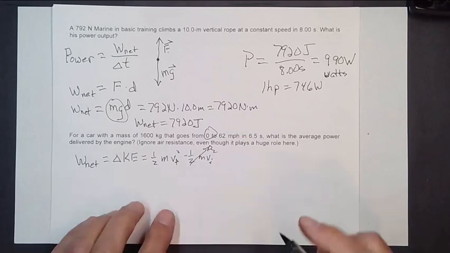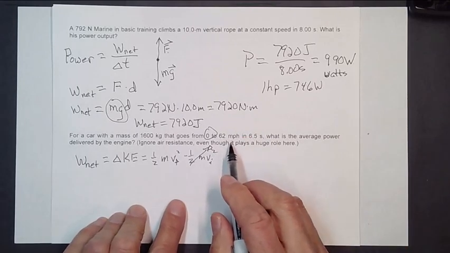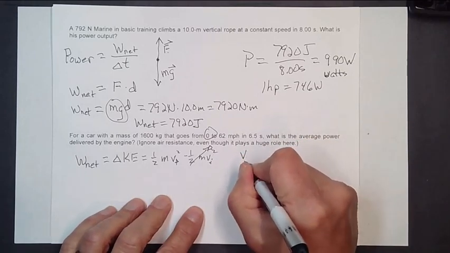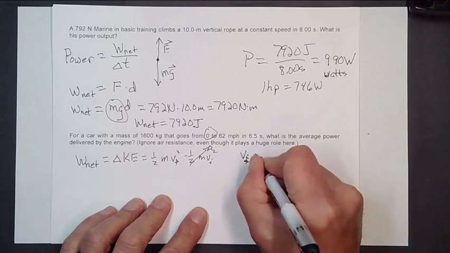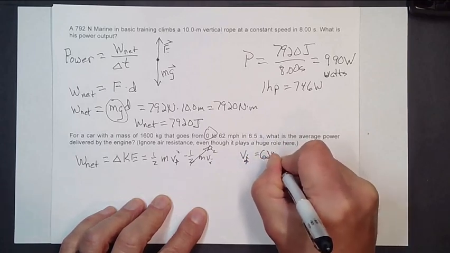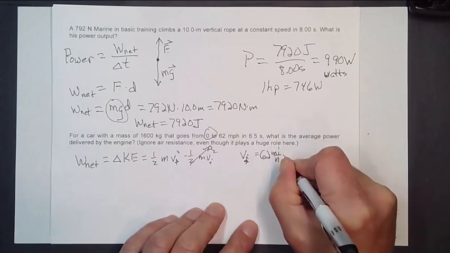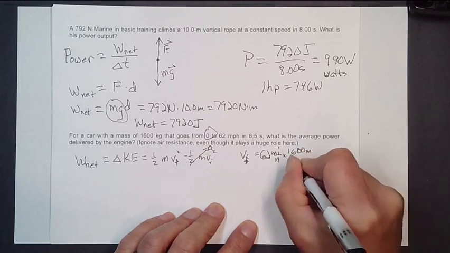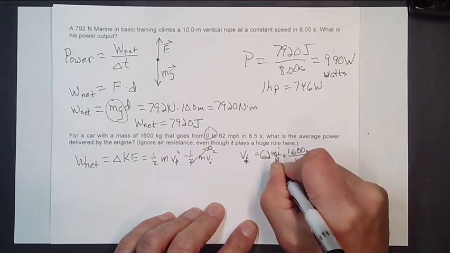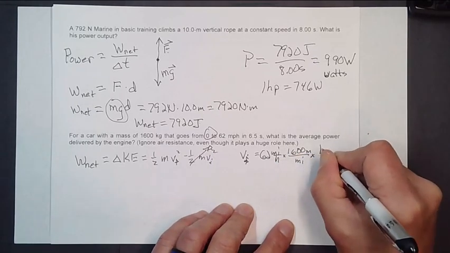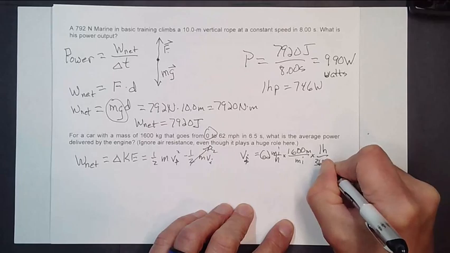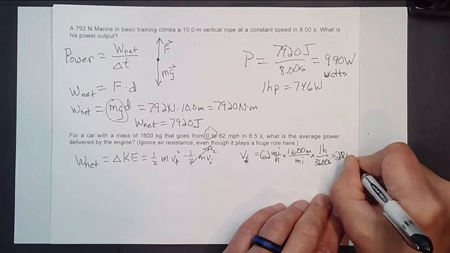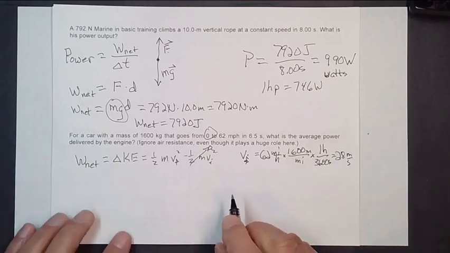Now the only bad part is we have to convert 62 miles per hour to meters per second, and so V final is going to equal 62 miles per hour times, I'm just going to round to 2 sig figs, 1,600 meters per mile. That's an hour. Times 1 hour over 3,600 seconds. And we end up with 28 meters per second. So there's our final velocity.